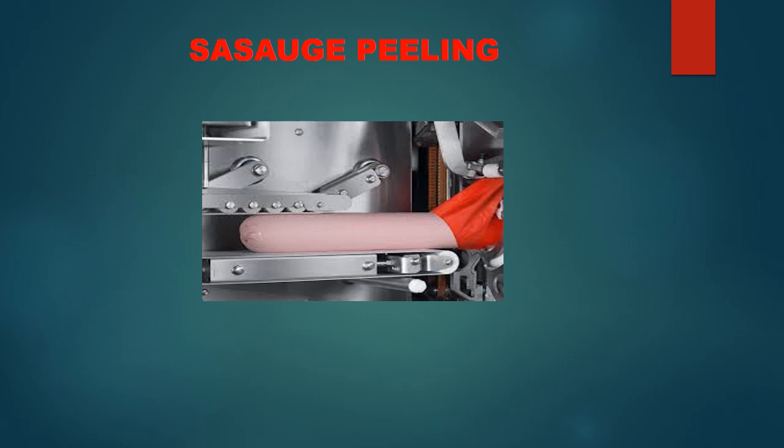Now after the clipping or linking, the sausages goes for cooking or by smoking, or different option of cooking by steaming or smoking and cooking together. So all these details we have discussed in earlier lectures. So here it is the peeling. So we are talking about the machines. So there are machine for automatically peeling the sausages, which we are going to see in the next video.